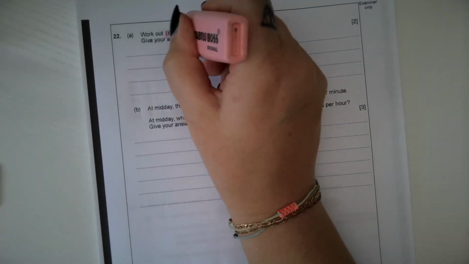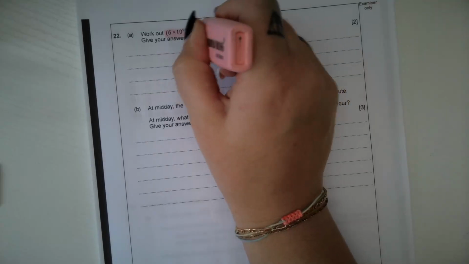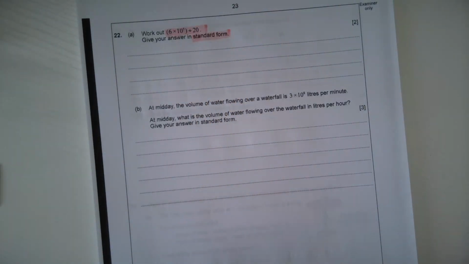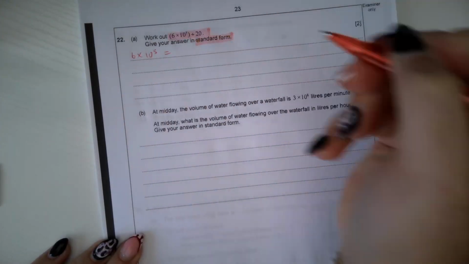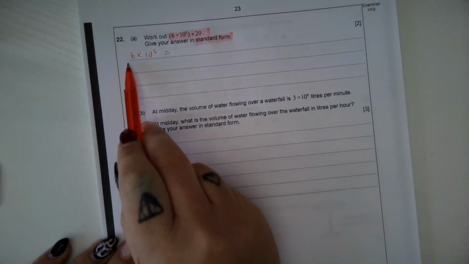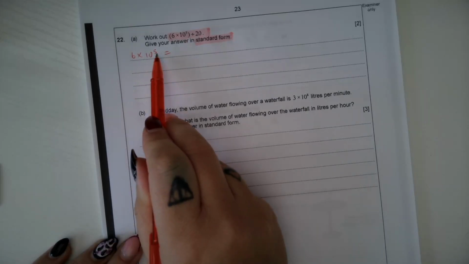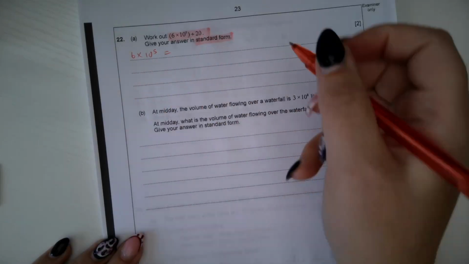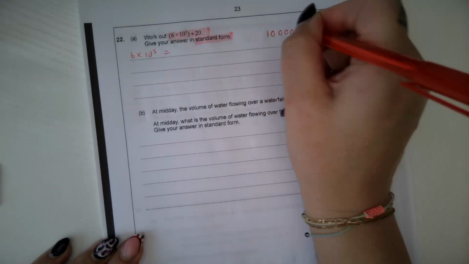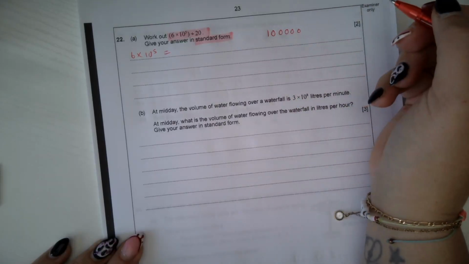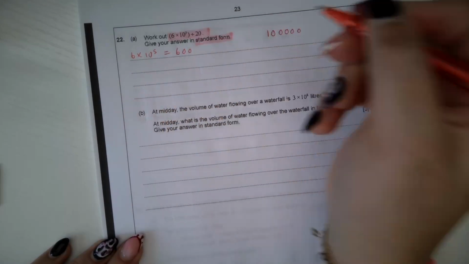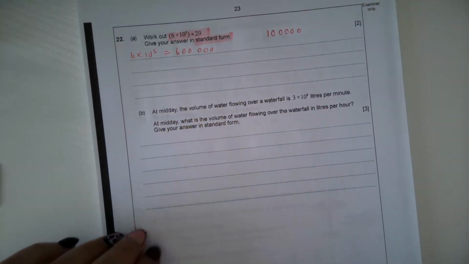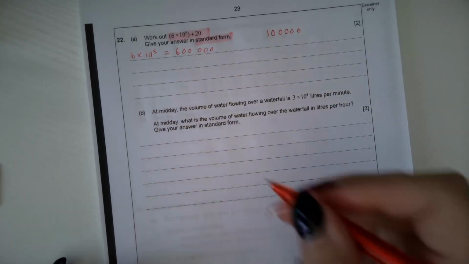Question 22a. Work out 6 times 10 to the power of 5 divided by 20. Give your answer in standard form. Okay, the first thing we're going to do is convert 6 times 10 to the power of 5 into an ordinary number. So 10 to the power of 5 would be 100,000. So we're doing 6 times 100,000, so that's 600,000. So we're doing 600,000 divided by 20.